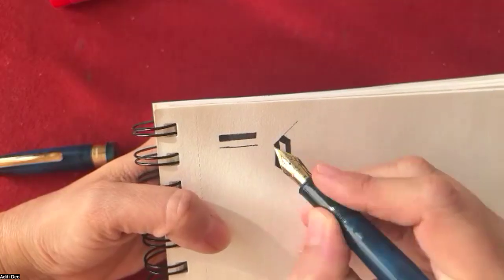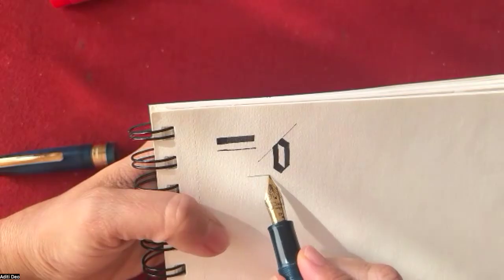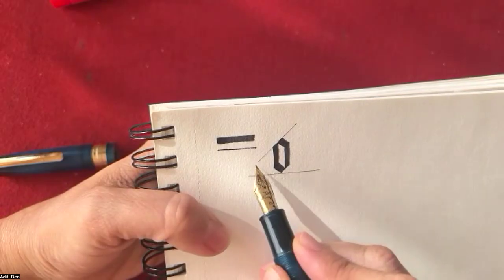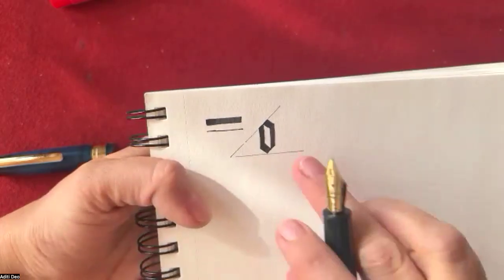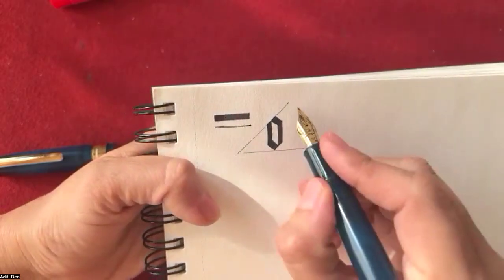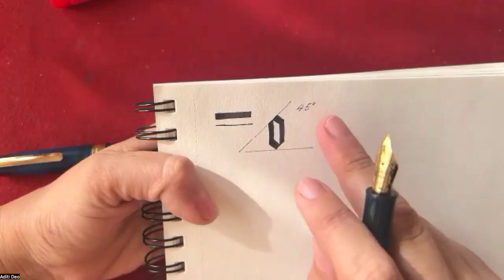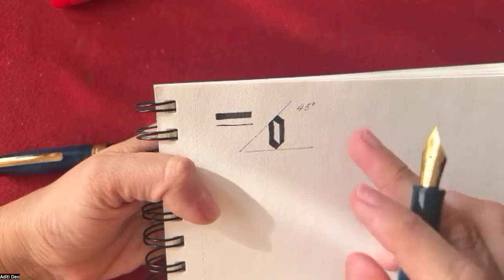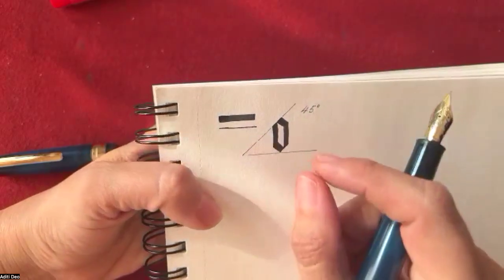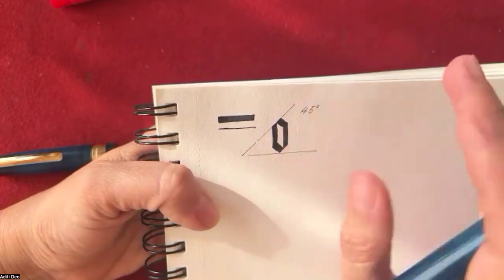So this is the angle that I have made with respect to the horizontal line on which my letter sits. Usually the angle is somewhere in the vicinity of 45 degrees. But 40, 42, 47, it doesn't really matter, because imagine you're holding your pen at a particular angle, you might tilt it, but somewhere in this range is fine.